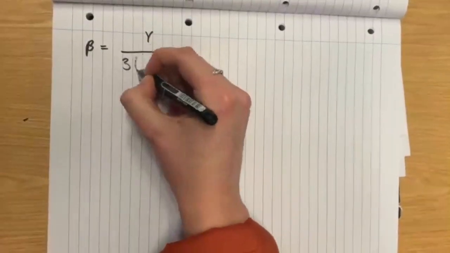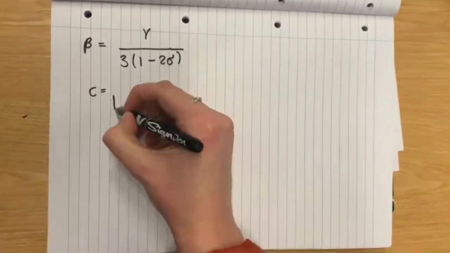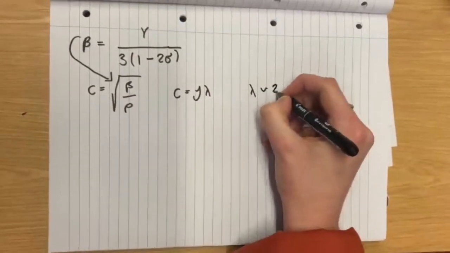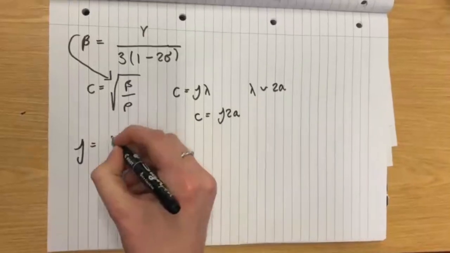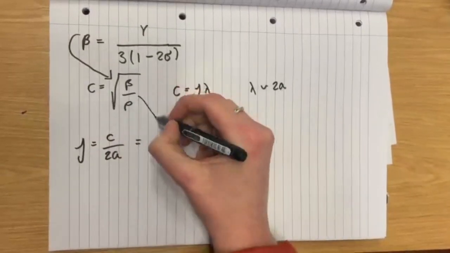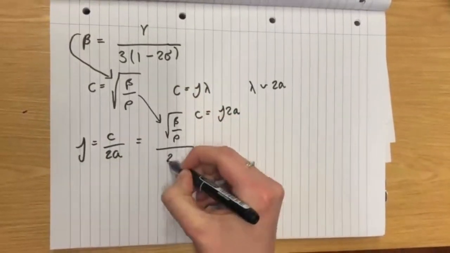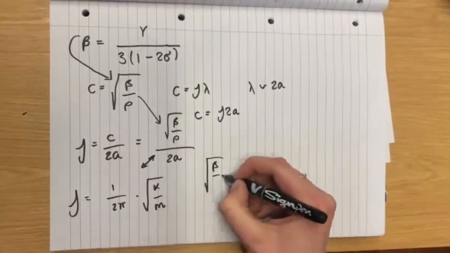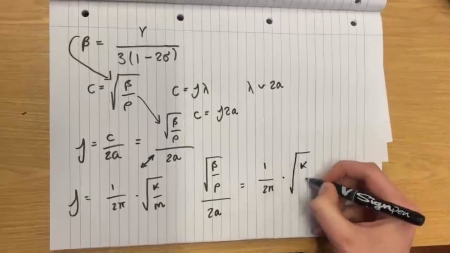We find beta using Y, which we have already found, and we can then substitute it into this equation to find the speed of sound. We can then sub this speed of sound value into f = c/2a, and we can use this frequency to make it equal to 1/2π times √(k/m) to find k.